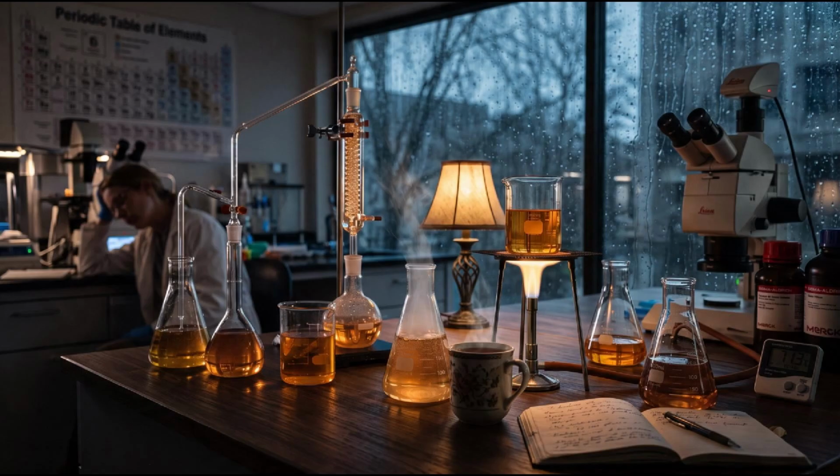That is why a liquid does not have a fixed shape. It takes the shape of its container. Pour water into a bowl, it becomes bowl-shaped. Pour it into a bottle, it becomes bottle-shaped. But it still has a fairly fixed volume. You cannot easily compress a liquid.